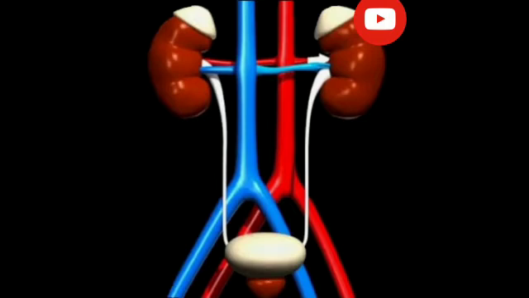Let's recall. From the kidney to the ureter, and from the ureter to the urinary bladder, and from the urinary bladder to the urethra, and at last the urinary opening.